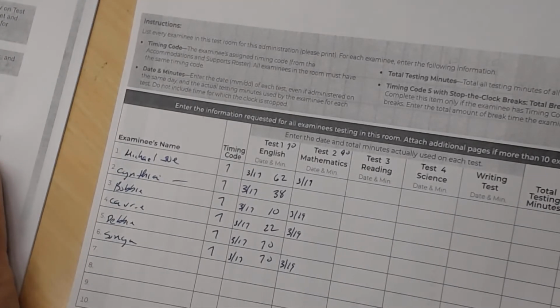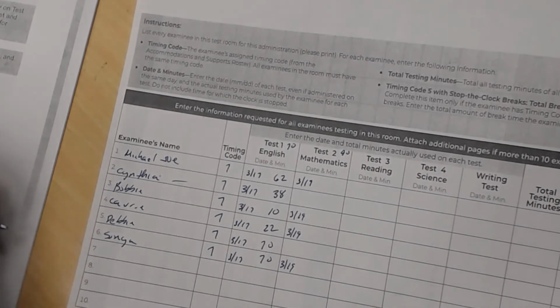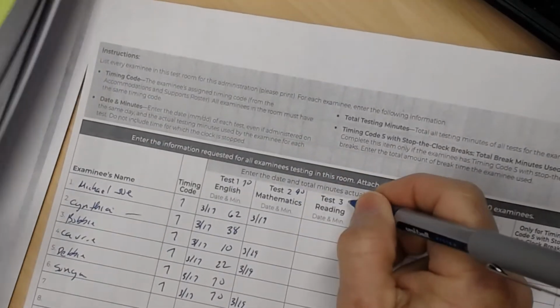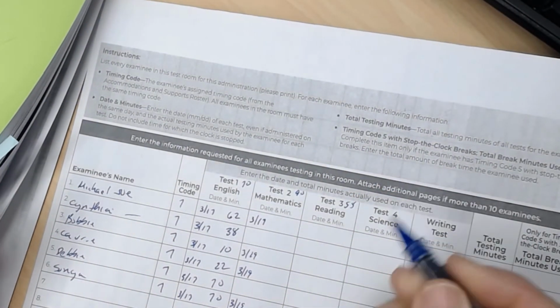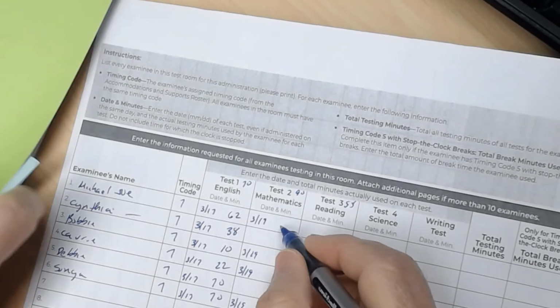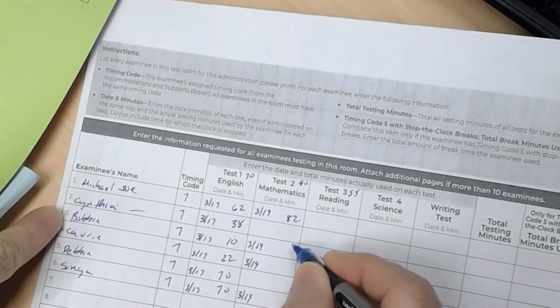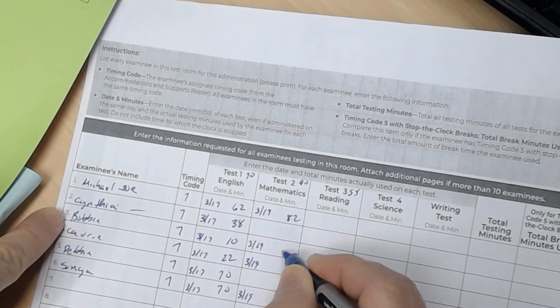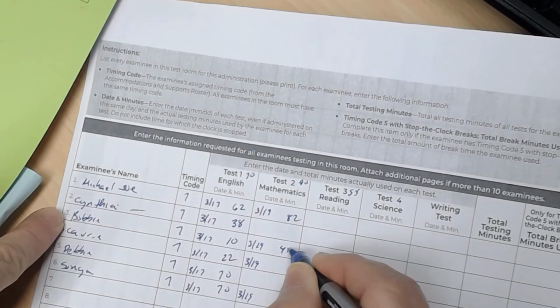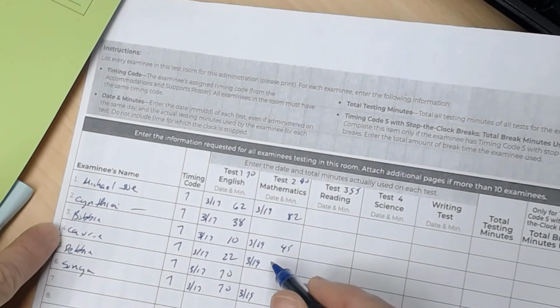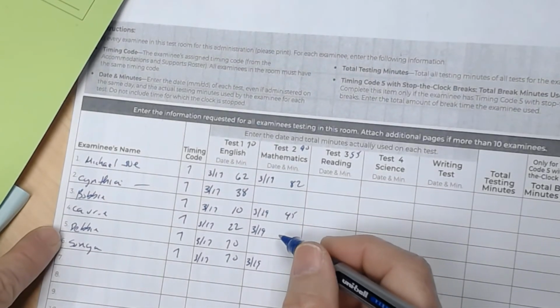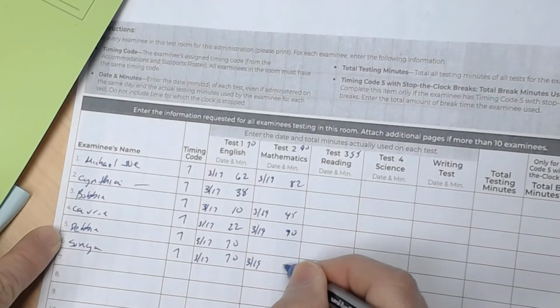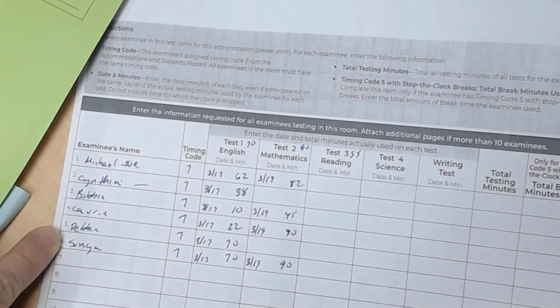And test 3 is, let's see, test 3 is 55 minutes. All right, and you do the same thing. Let's say that Michael took 82 minutes. Bobby took 45 minutes. And then let's say that, again, Lori and Sonia did not finish the test when time was called, so you're going to put 90.